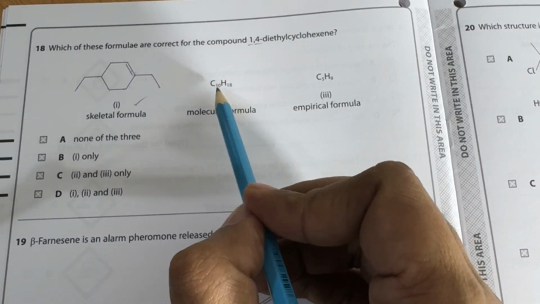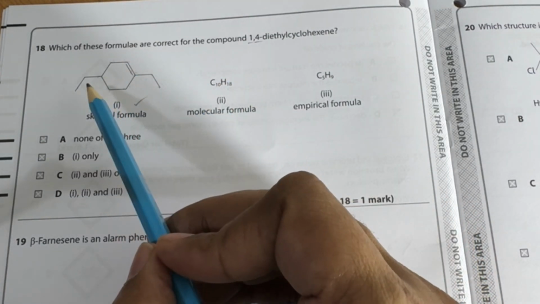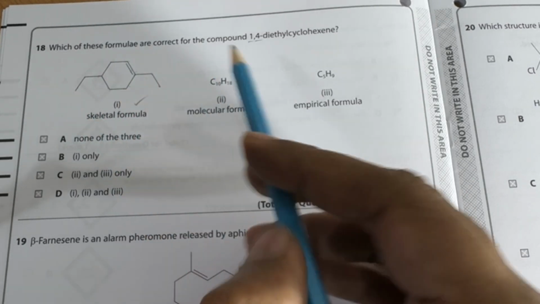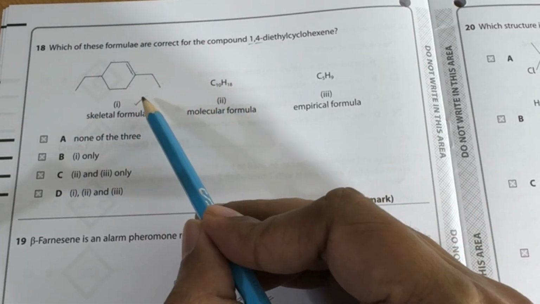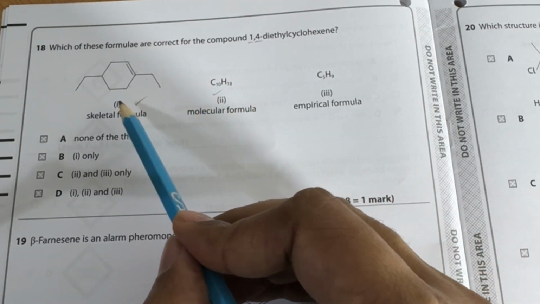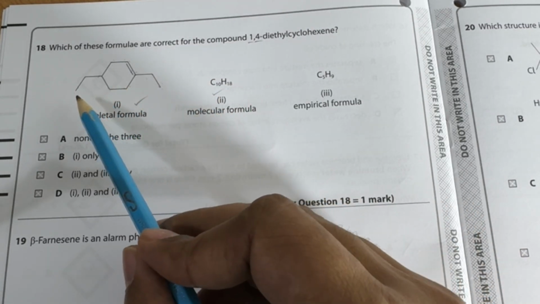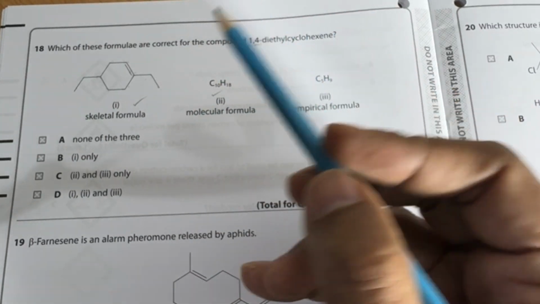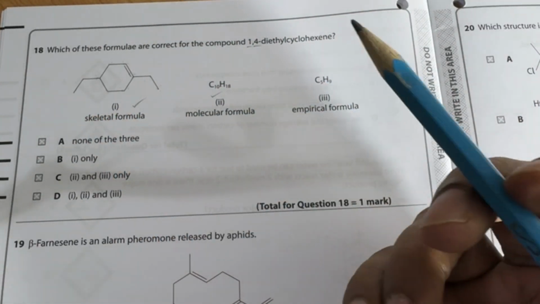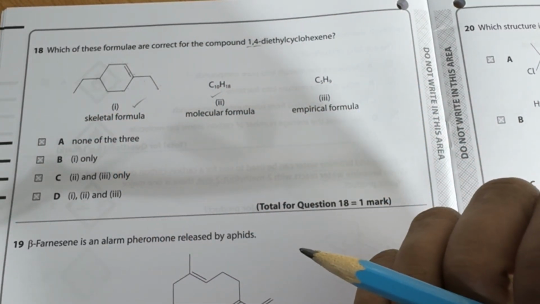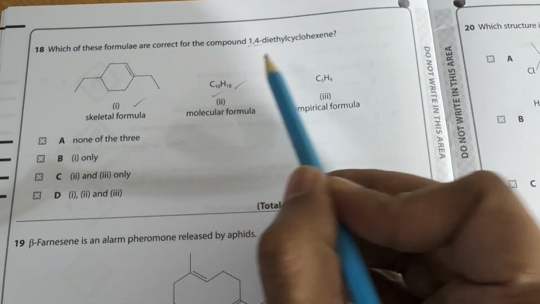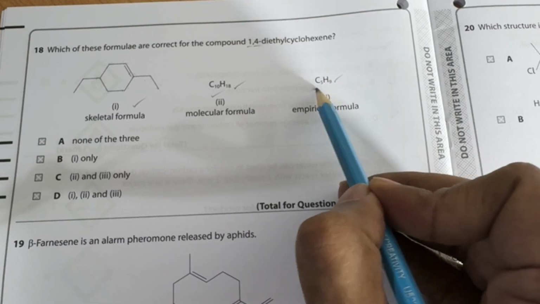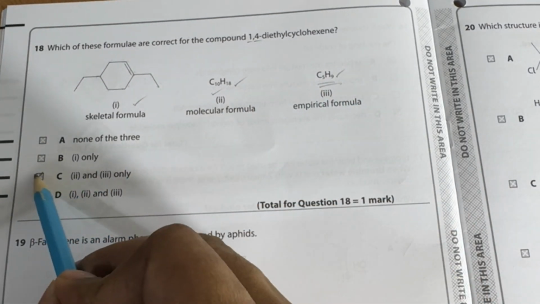Molecular formula: count the number of carbons and hydrogens. So if you count 1, 2, 3, 4, 5, 6, 7. All right, so there are 10 carbons, and in respect to that, if you count the hydrogens, you can count along with me, by the way. So 1, 2, 3. So it's correct. And let's have a look at this empirical formula, which is also correct. So the answer is C.